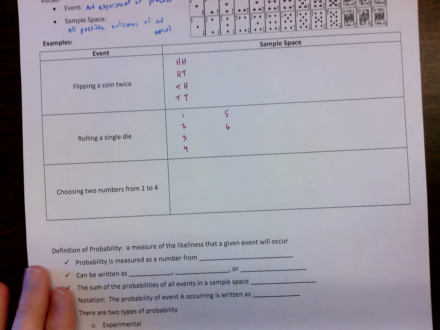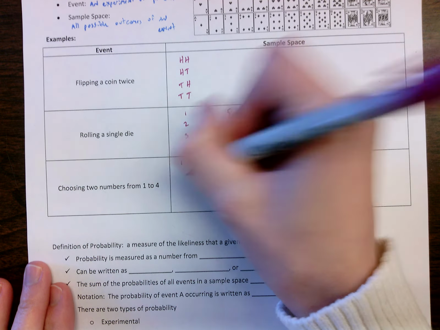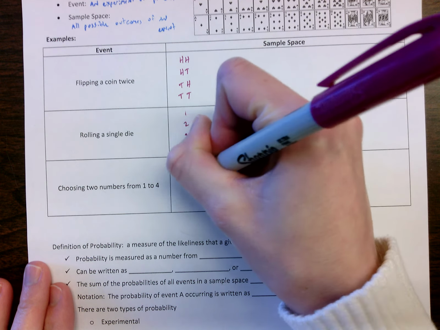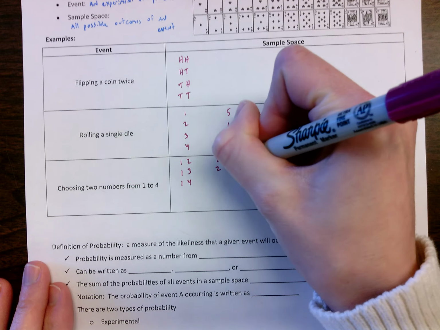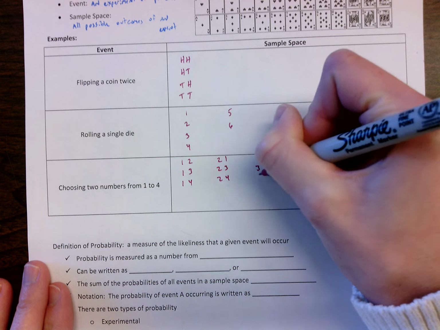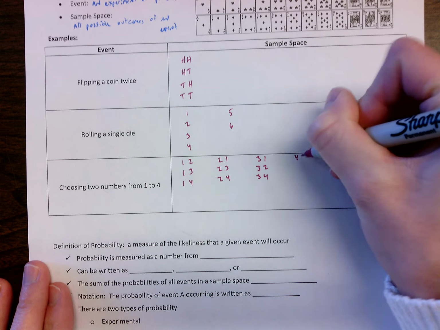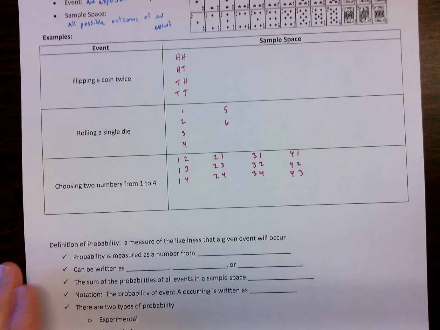Okay, choosing two numbers from 1 to 4. Well, you could choose a 1 and then a 2, or a 1 and a 3, or a 1 and a 4. You could choose 2 and 1, 2 and 3, 2 and 4, 3 and 1, 3 and 2, 3 and 4, 4 and 1, 4 and 2, 4 and 3. So that would be your sample space. It's all the possible outcomes.